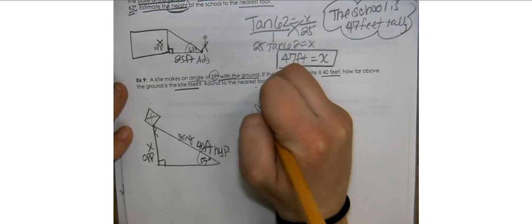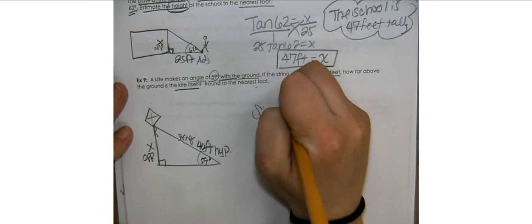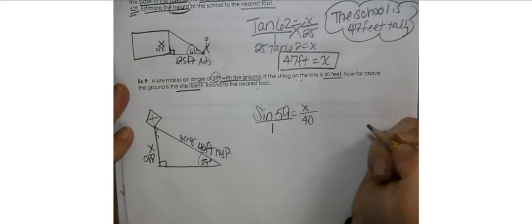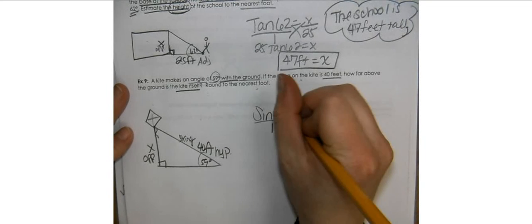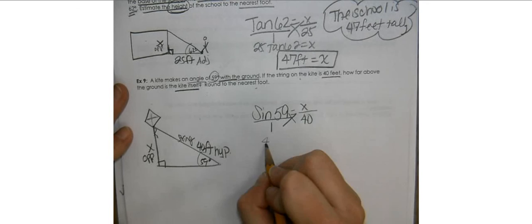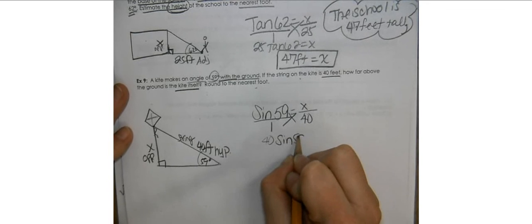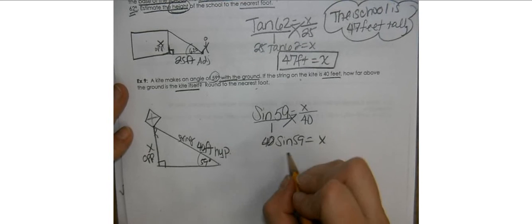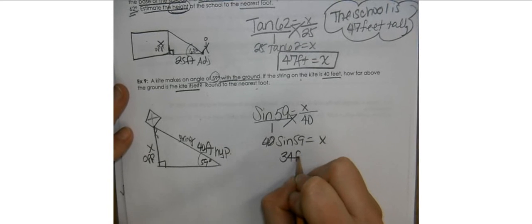So I'm going to write the sine of 59 degrees is equal to the opposite, which is x, divided by the hypotenuse, which is 40. I'm going to make the sine of 59 be over 1, use cross product, so I have 40 times the sine of 59 is equal to x. And when I put this into my calculator, I end up with approximately 34 feet is equal to x.